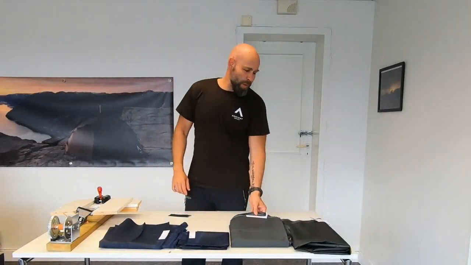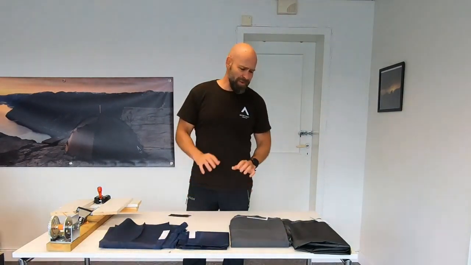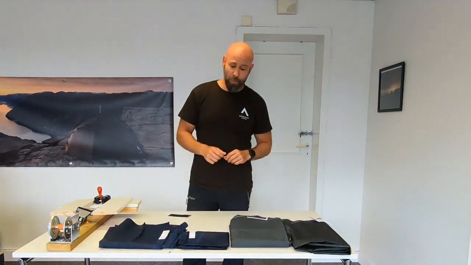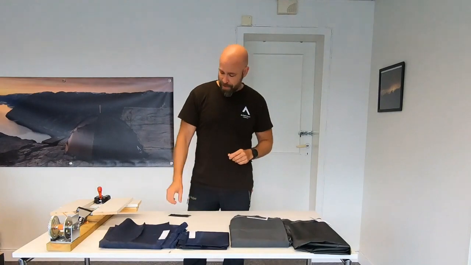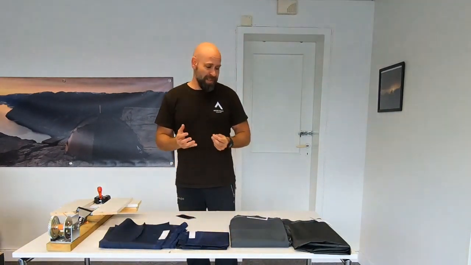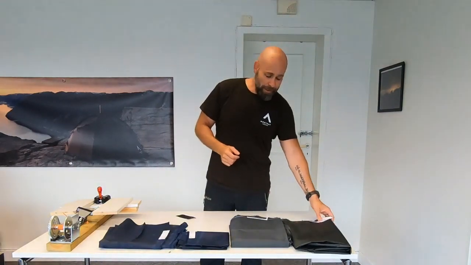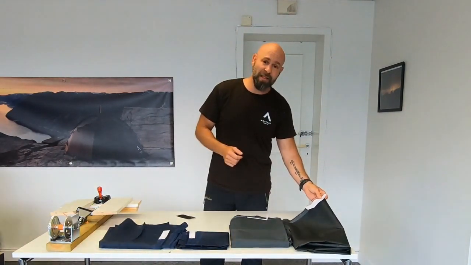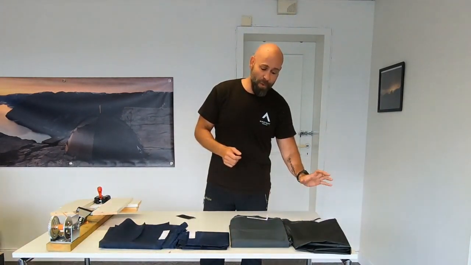Okay, today we are going to see and learn the difference between the different kinds of fabric used in the industry. This time I'm going to take you through nylon, with silicone on both sides.